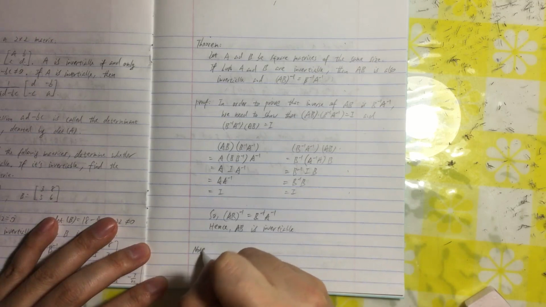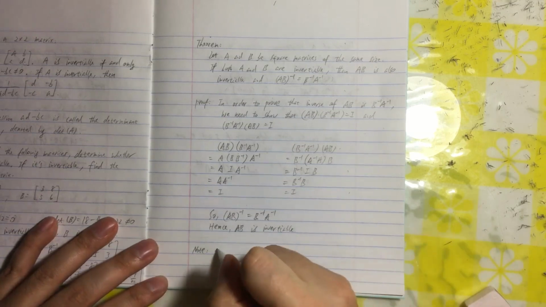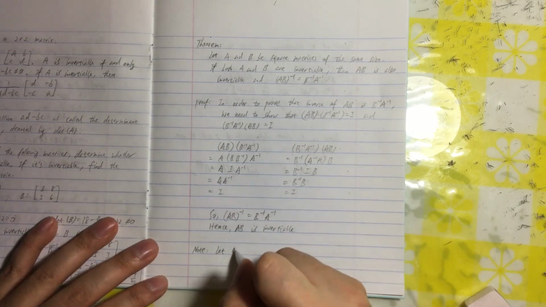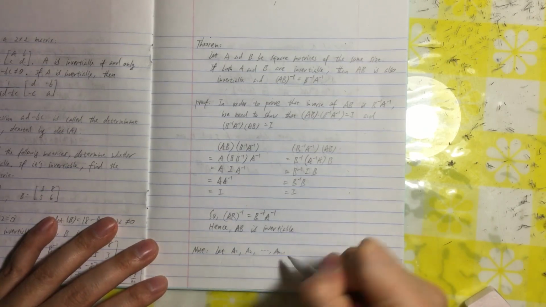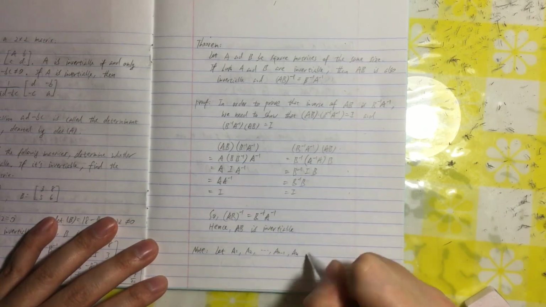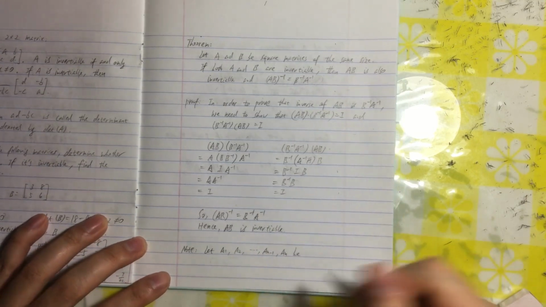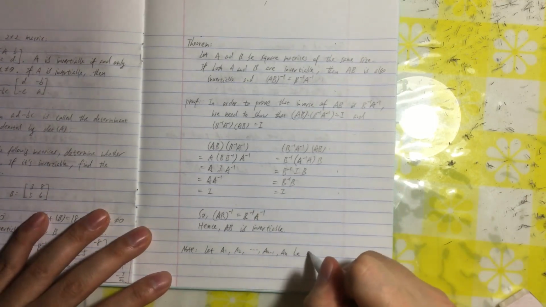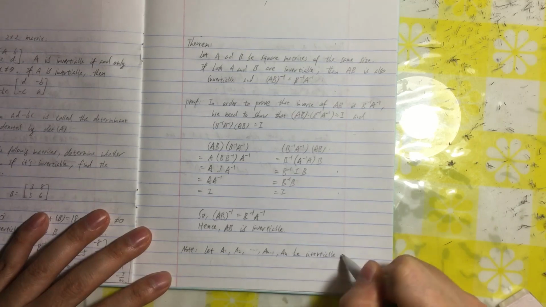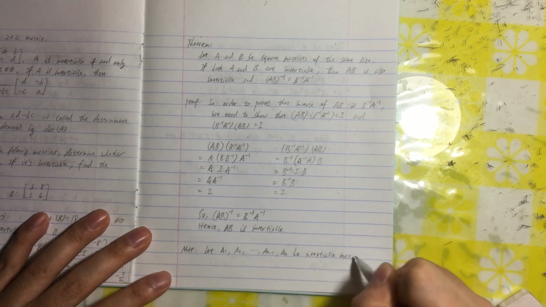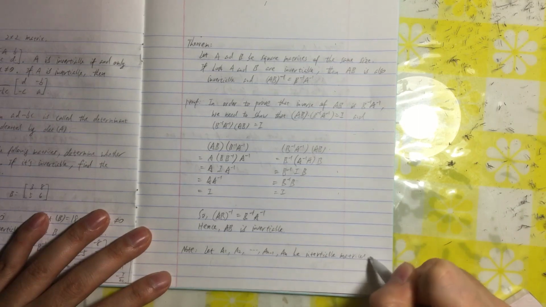Note, in general, let A1, A2, ..., A(n-1), An be invertible matrices of the same size.